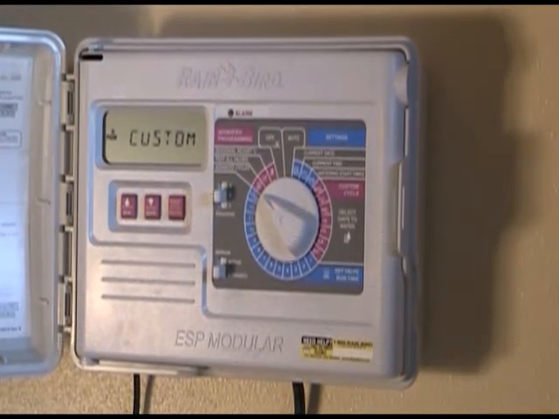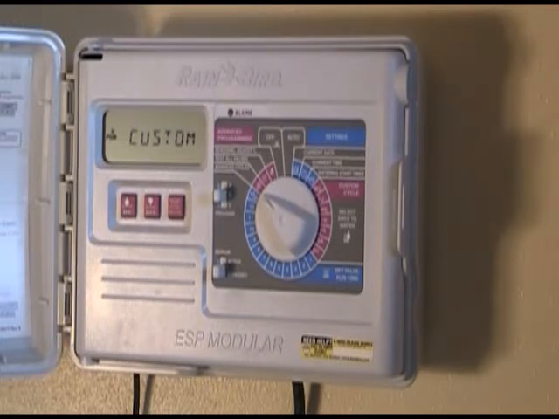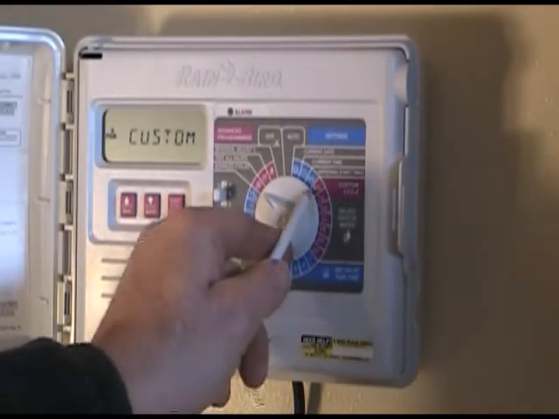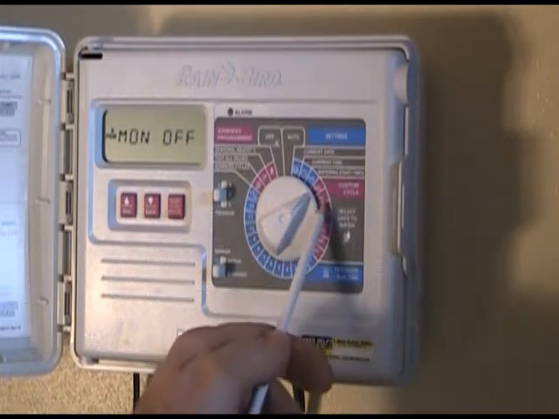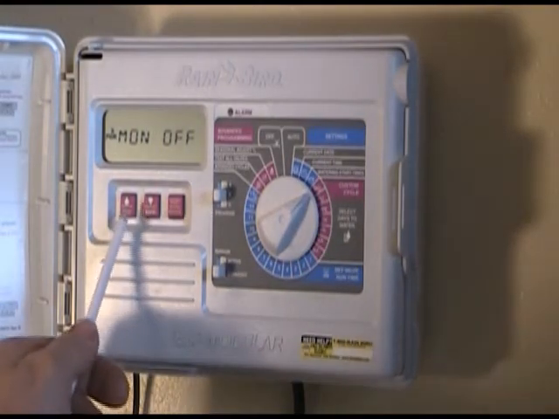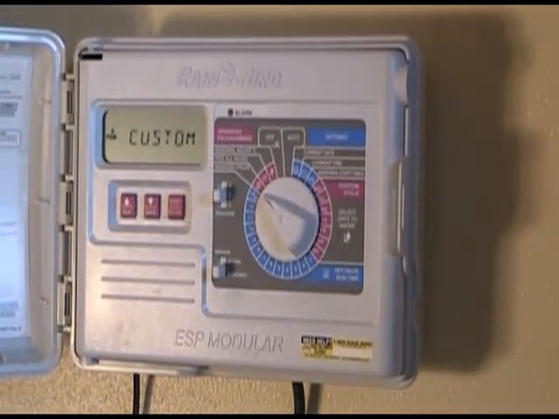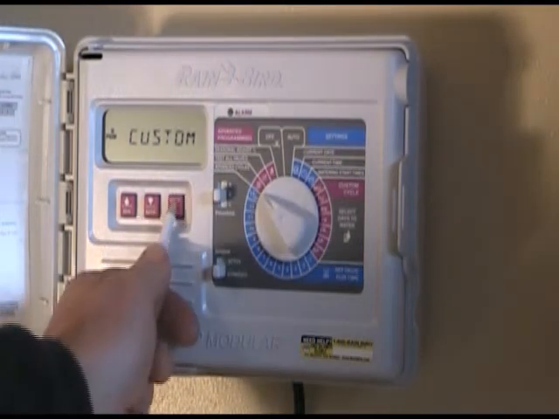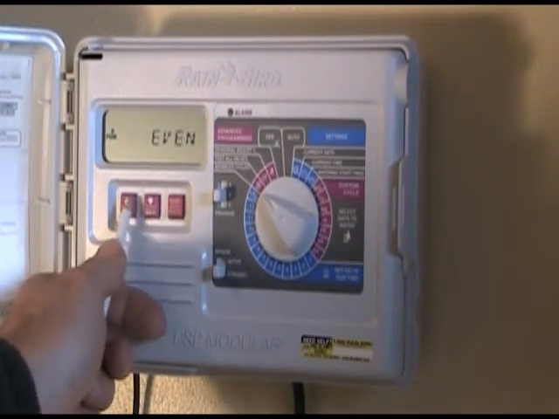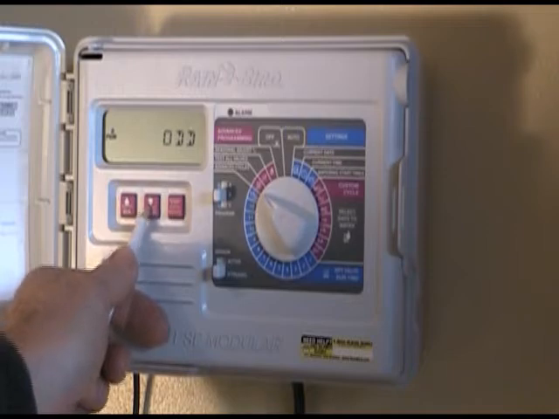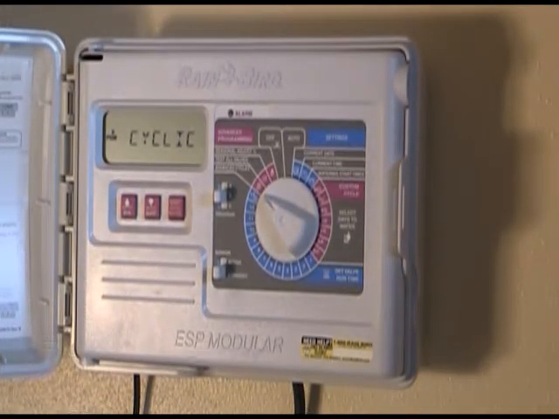Now, advanced cycles is basically you're choosing the day that it will come on and water. So if I'm on custom, I can come over here to Monday, Tuesday, Wednesday, and so on, and I can turn it on or off. Now most municipalities always want you to run on an odd or an even, excuse me. Even, odd, or cycle.